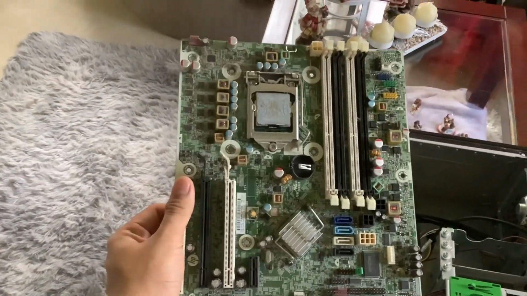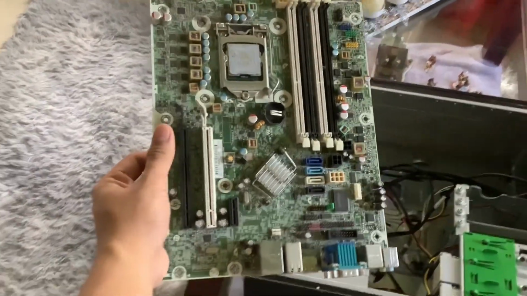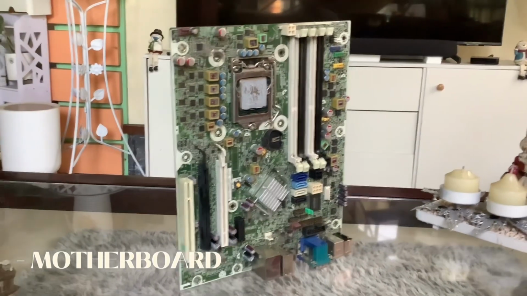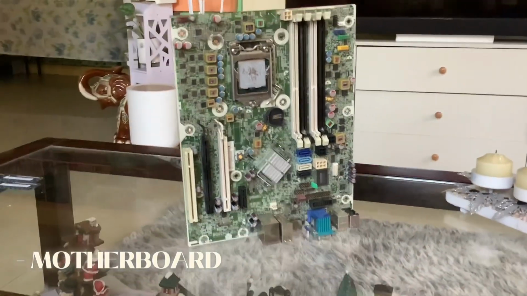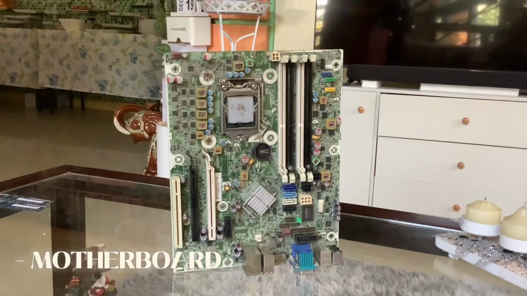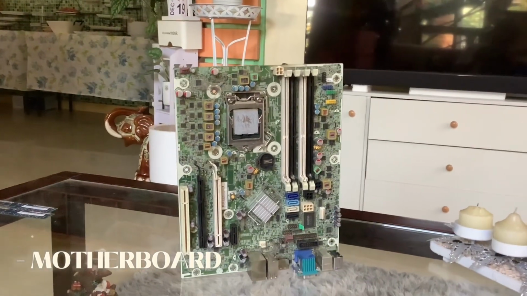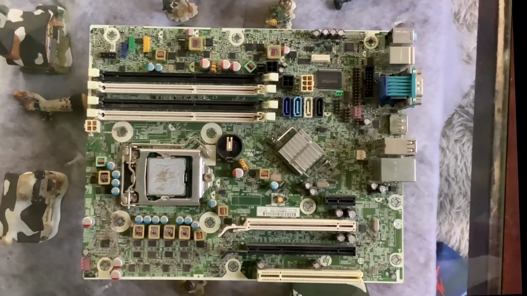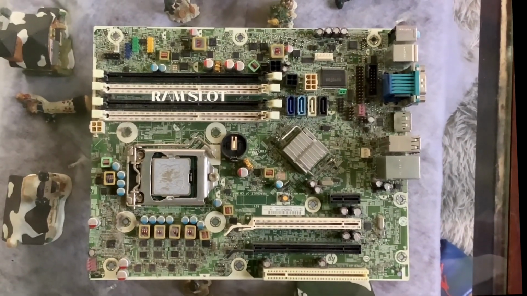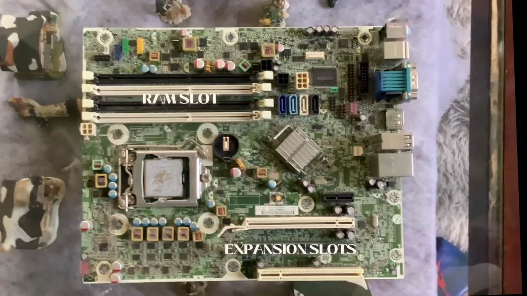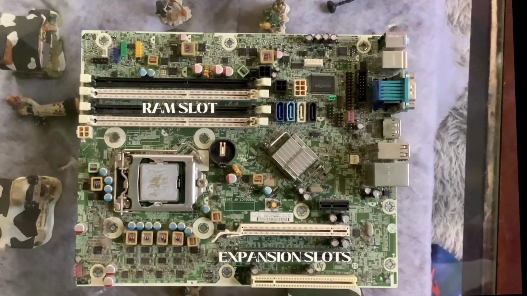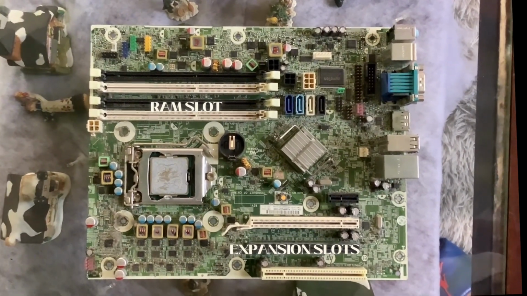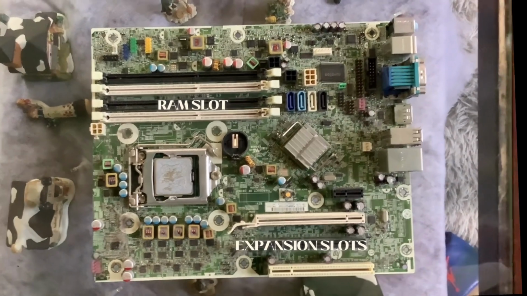So this is the motherboard. This is the part of the computer that connects all of the different components together, which allows them to run in unison. On the motherboard, we have different parts. First is the RAM slot. This is where you put the RAM. Next, we have the expansion slots. The expansion slots allow us to add more features to our computers, such as adding Wi-Fi, Bluetooth, and etc.